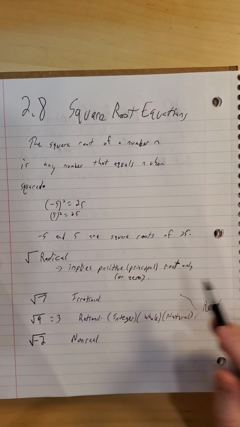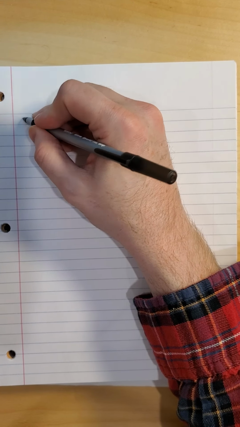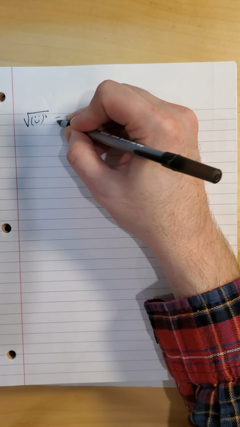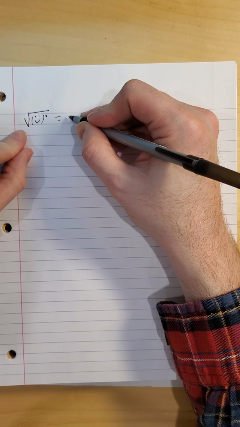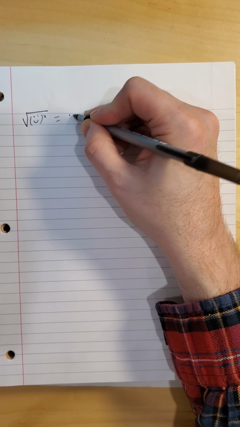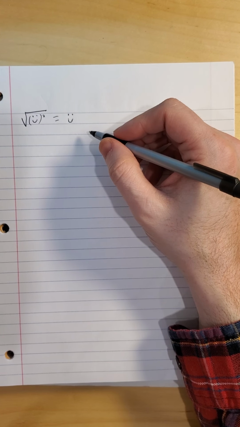Now, as long as we're listening to this implication that we have the positive root only, then we can work under the assumption that if we have the square root of, let's just say, a smiley face squared, that the square and square root are basically undoing one another. And we get whatever the argument was inside.